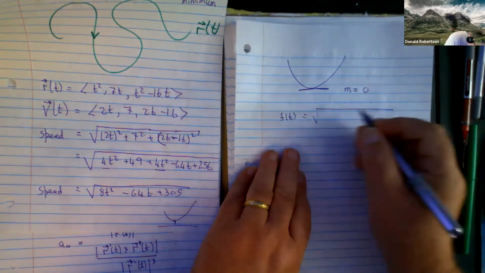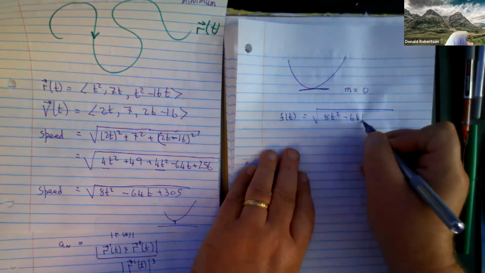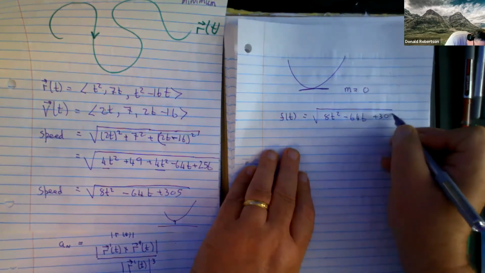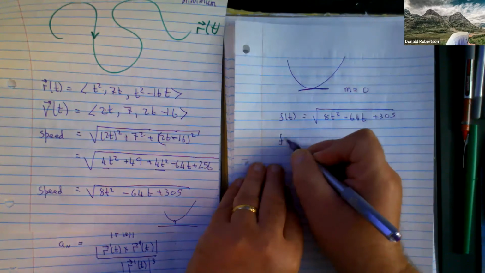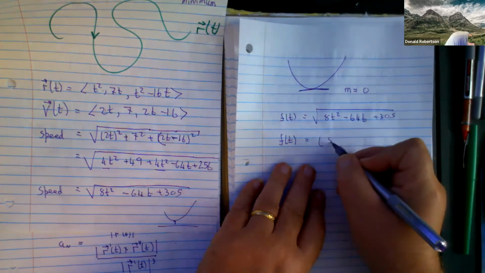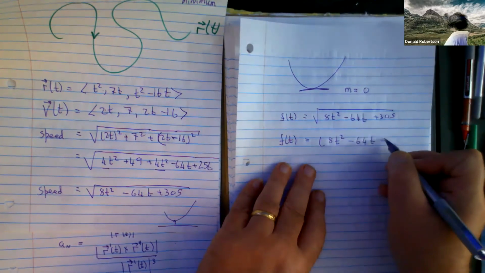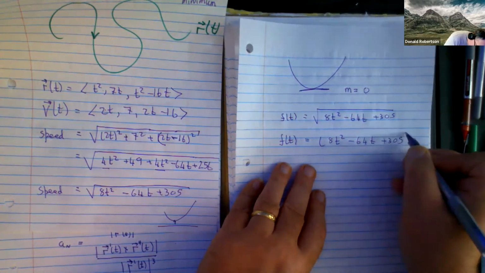And it's the square root of 8t squared, take away 64t, plus 305. And since I'm going to be differentiating this function and then trying to find out when it's 0, I'm going to call it 8t squared, take away 64t, plus 305 to power a half.